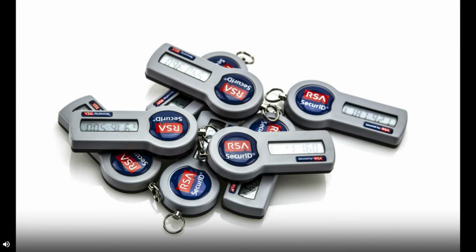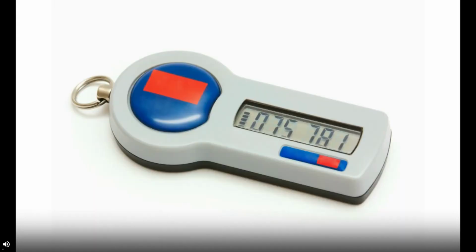RSA is an example of a company that introduced two-factor authentication decades ago in the form of its SecurID product and hardware token key fobs. The RSA token is a physical pen that generates a random code every 60 seconds. This code is used along with the RSA PIN number that you choose in order to gain authentication for access to an account or server.